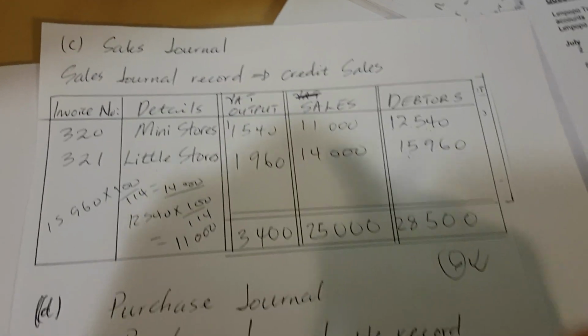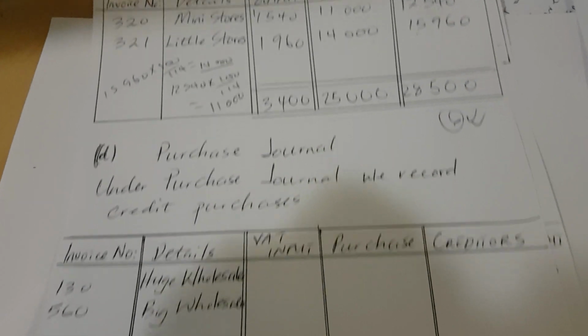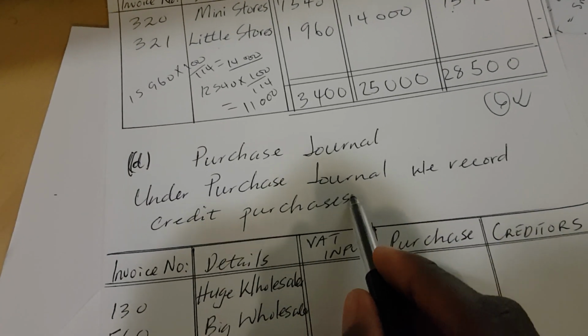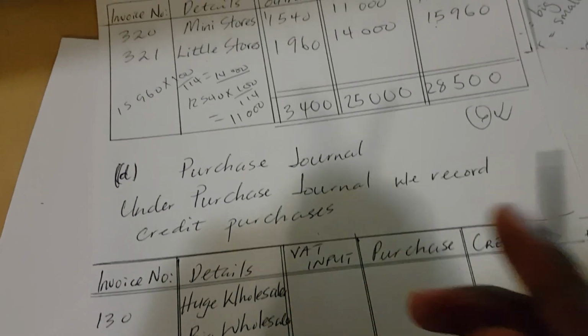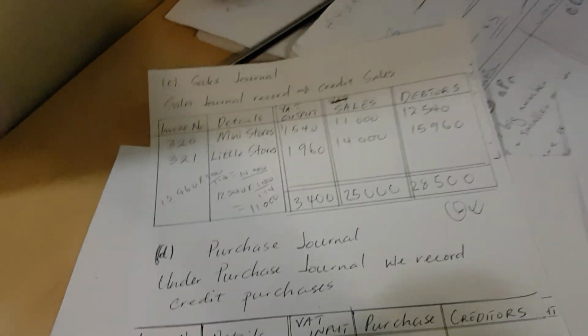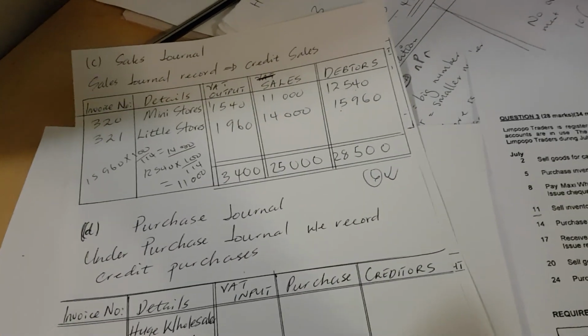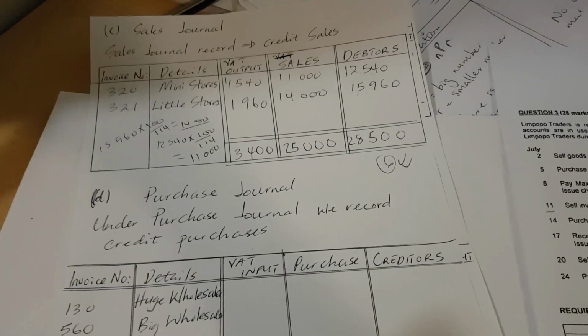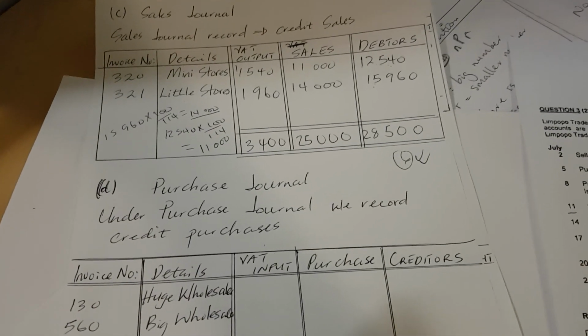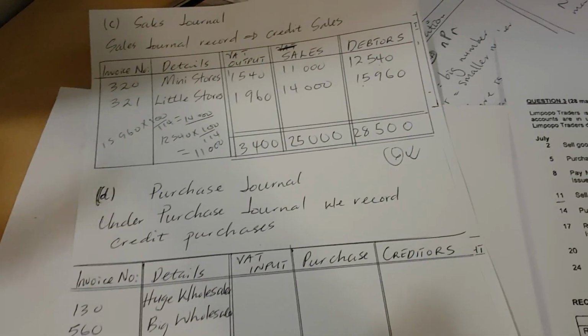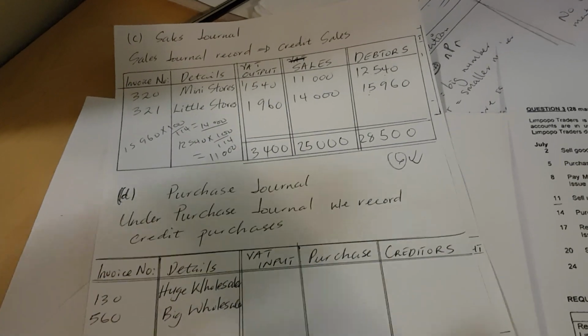Okay, let's move to the purchases journal. Under the purchases journal, we record credit purchases. So this time around, we are talking about the company that is purchasing on credit from its suppliers or creditors.